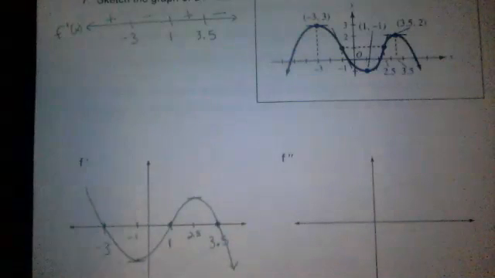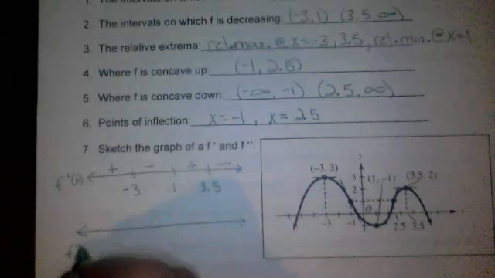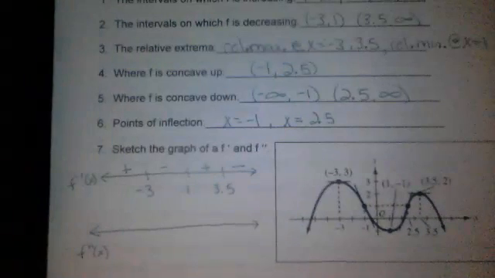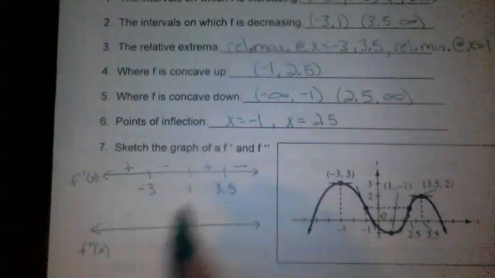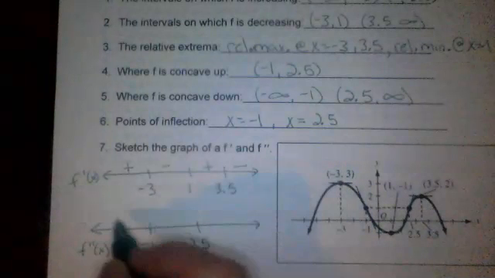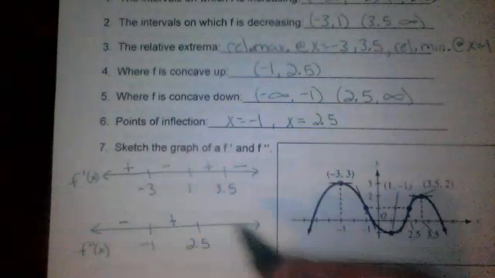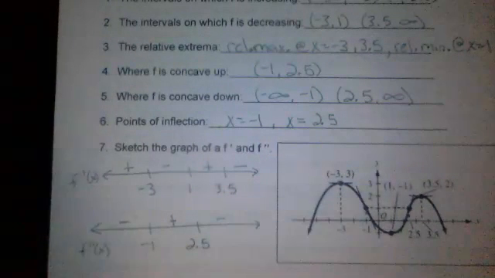All right, then I'm also going to use the information up here to make a second derivative number line. So we know that we have -1 and 2.5. And it's concave down, so negative, concave up, positive, concave down, negative.